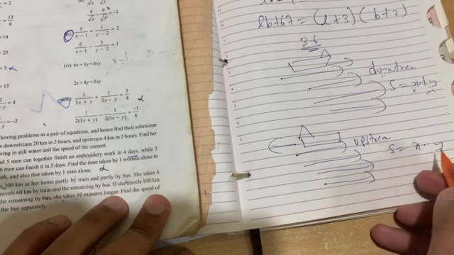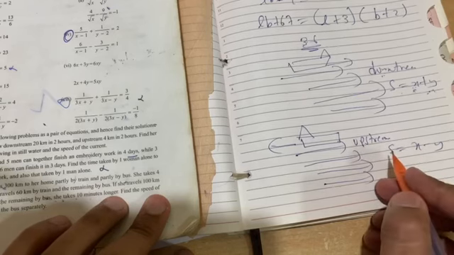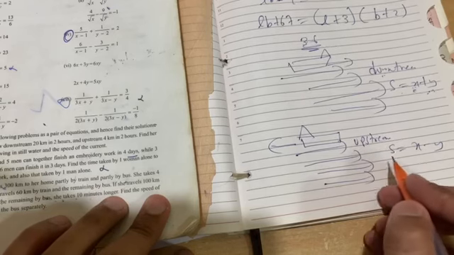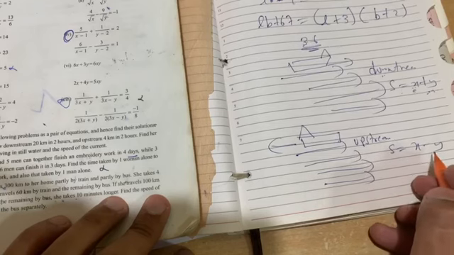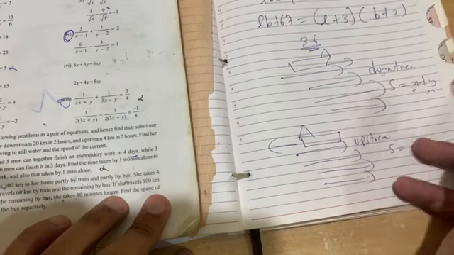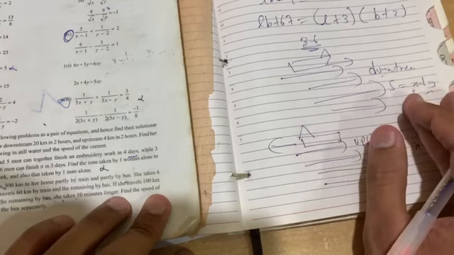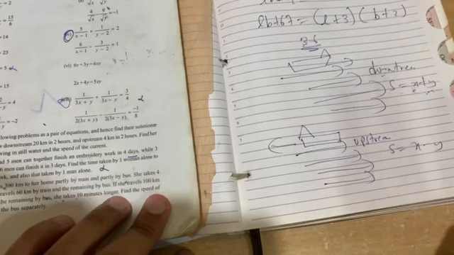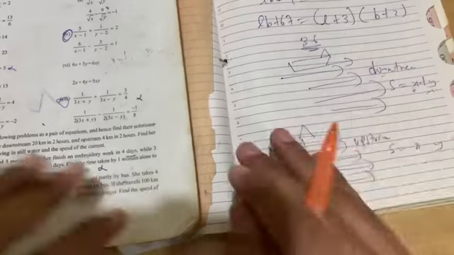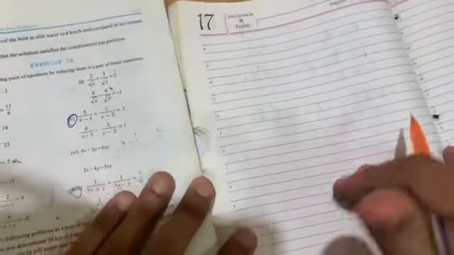So boat speed minus the water speed will be the final speed of the boat. Downstream will be with the flow, so it will be x plus y. Keep it simple: downstream means addition, upstream means subtraction, x plus y and x minus y. This way you will get the logic of what to do in this.